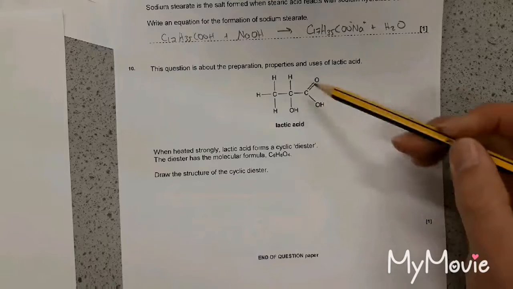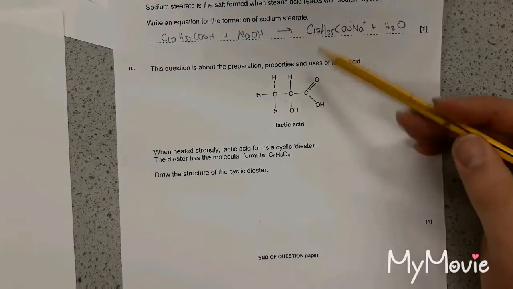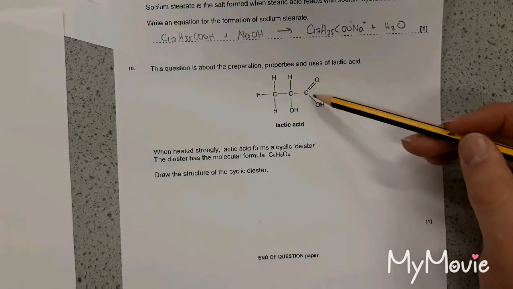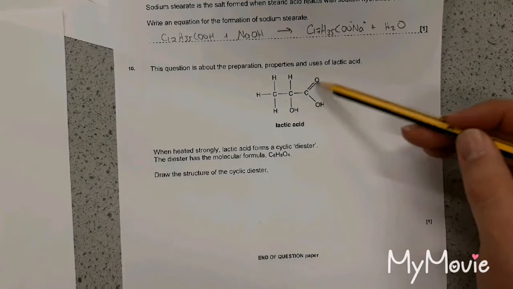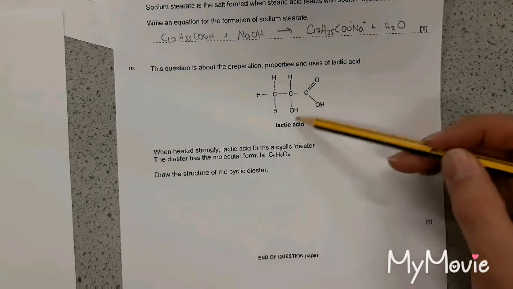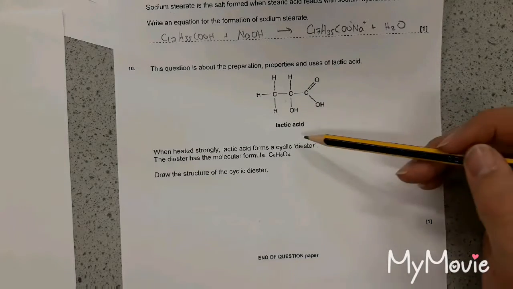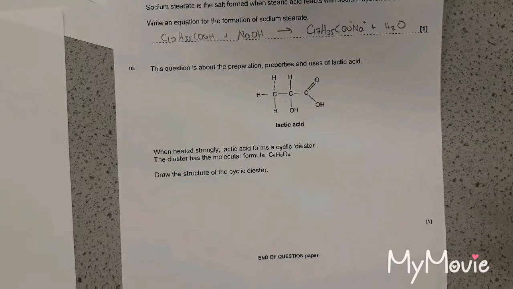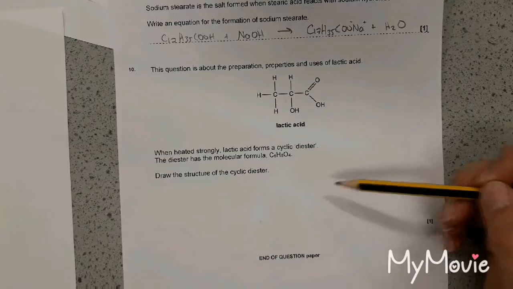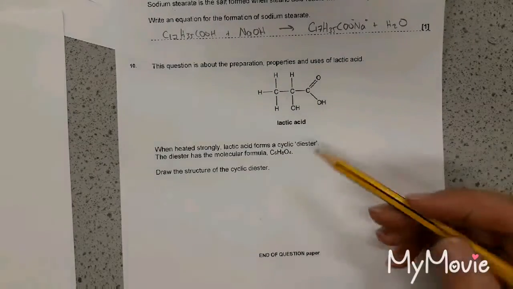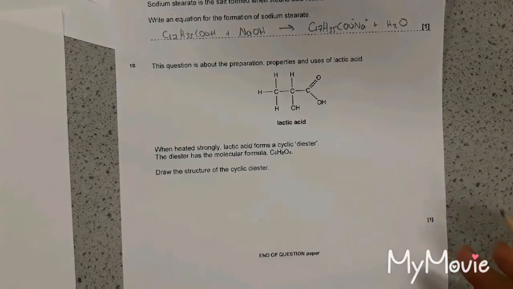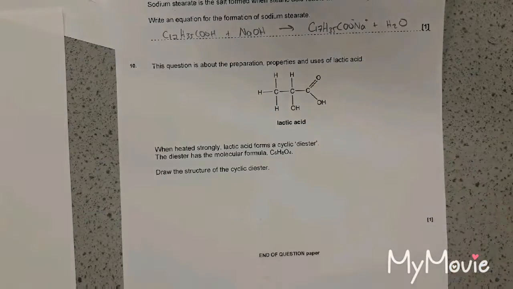But what you can also get with two lactic acid molecules is that the COOH of one molecule will react, well, the OH group on the COOH will react with the OH group of the alcohol group of another lactic acid, and vice versa. So we get the ester forming at both ends of the molecule, and that is what is happening here. Now this is a tricky one to try and draw, try and visualize, because you've got to link the two molecules together.